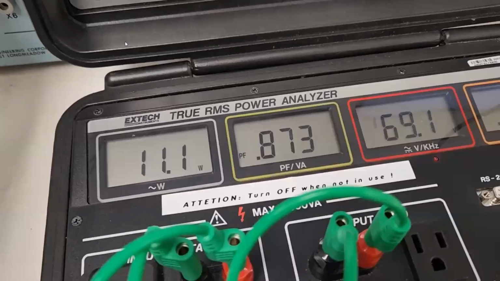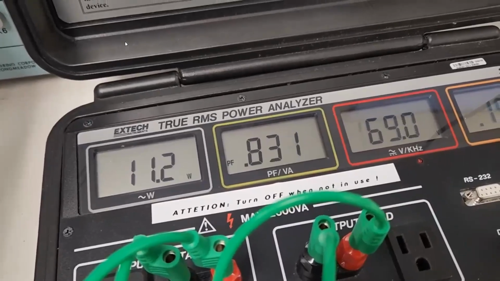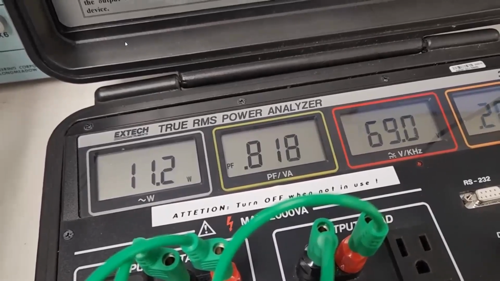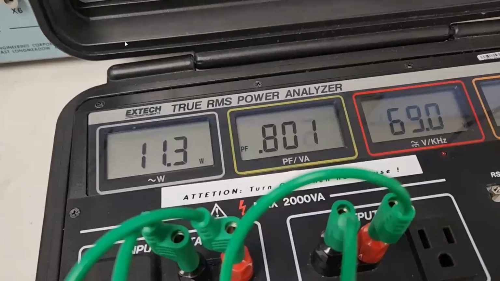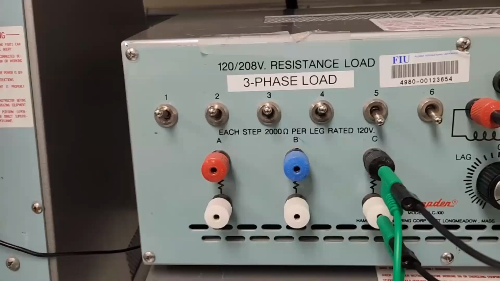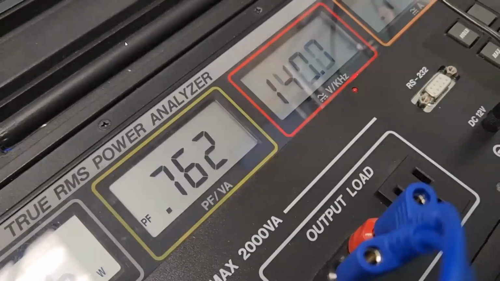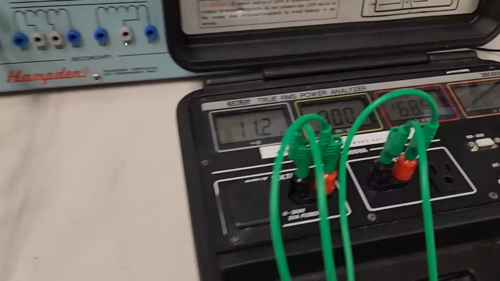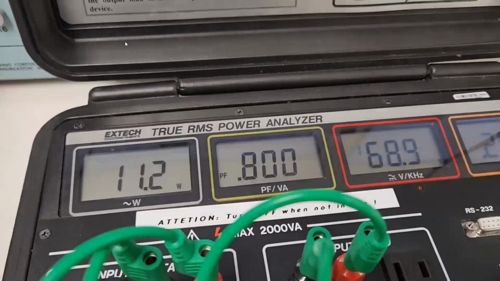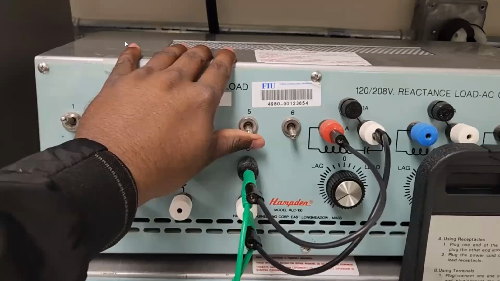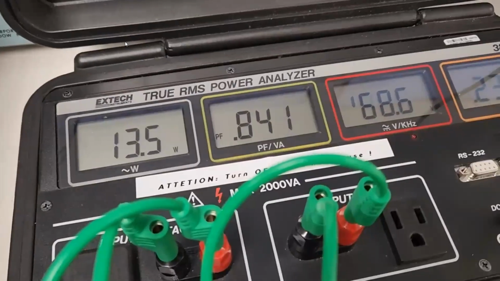Step number 4, we are adjusting the power factor. Okay, so for step number 4, input power is 12.8, power factor is 0.76, and output power is 11.2, power factor is 8.8. Step number 5, again we need to adjust power factor.